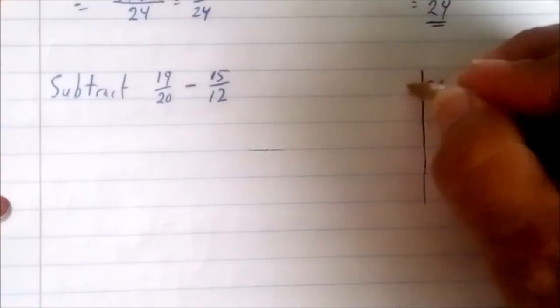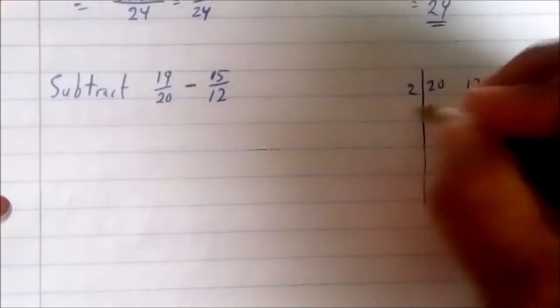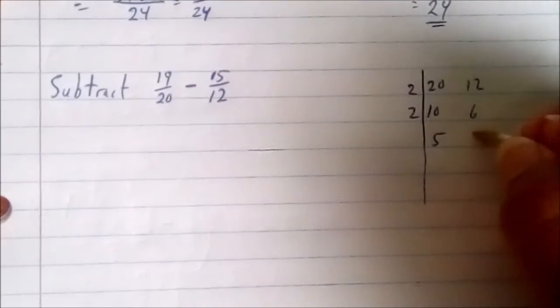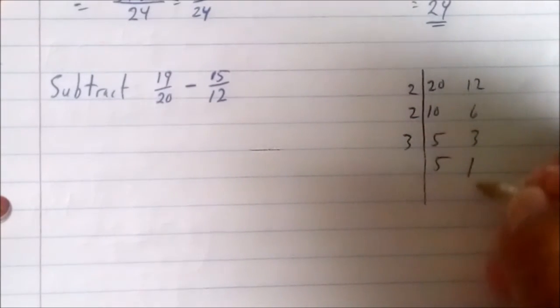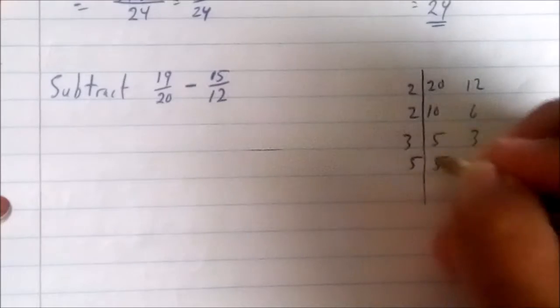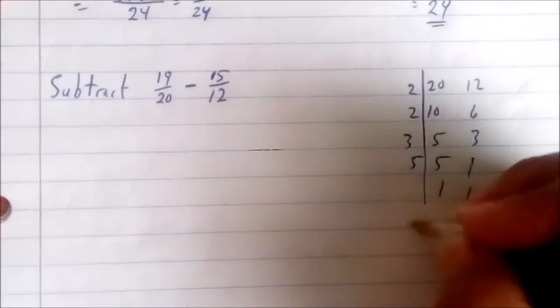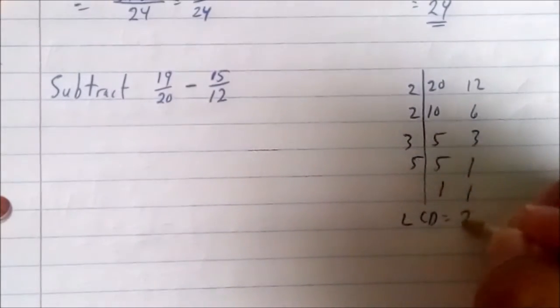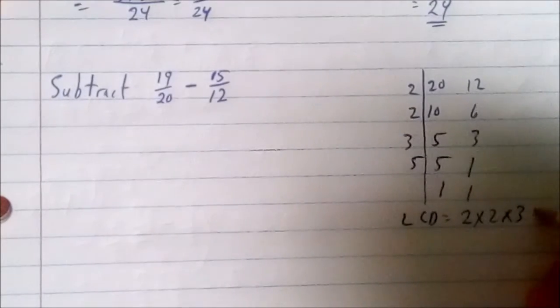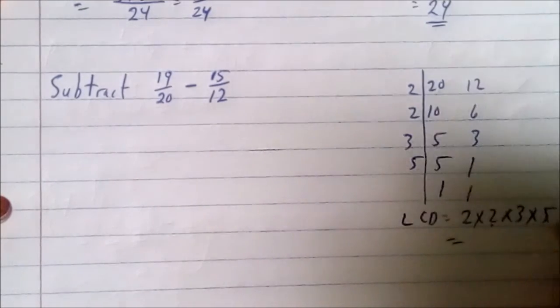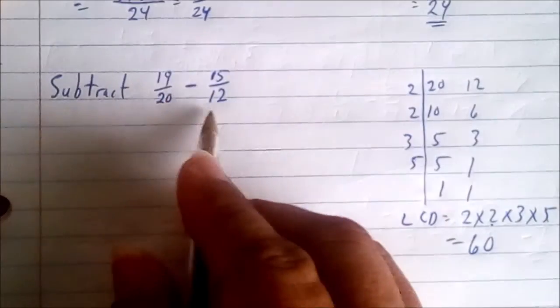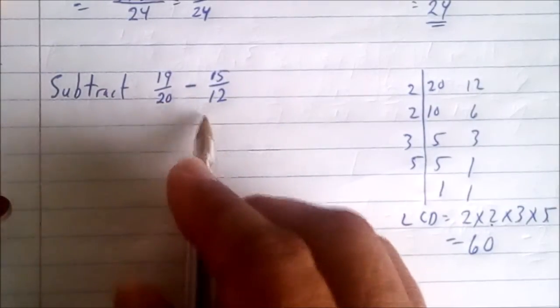Okay, divide here by 2 gives us 10, 6. Divide here by 2, that gives us 5, 3. Divide here by 3 now, 5, that becomes 1, and then divide here by 5, 1, 1. So now the LCD will be 2 times 2 times 3 times 5, which is then 3 times 5, that's 15, times 2, that's 30, 30 times 2, that's 60. So we need to get the denominators to equal 60.